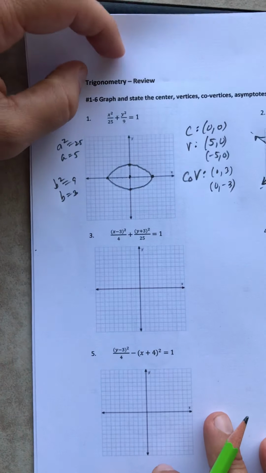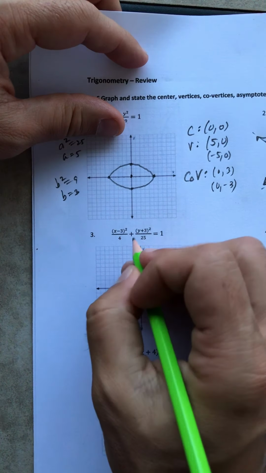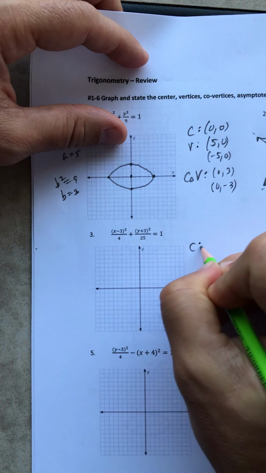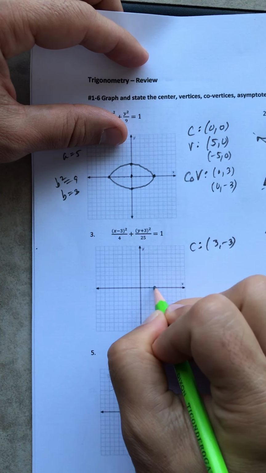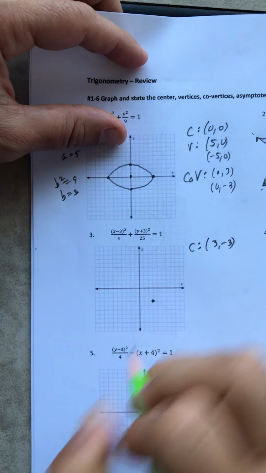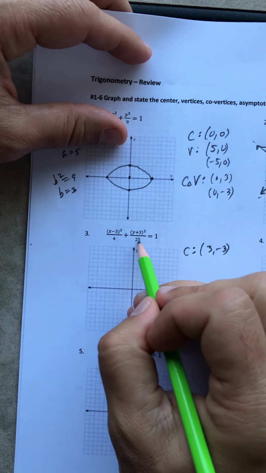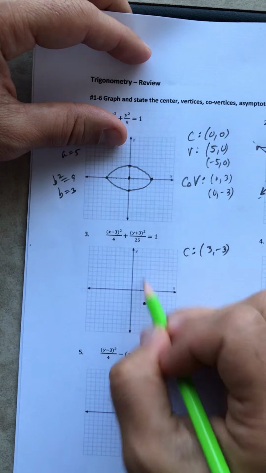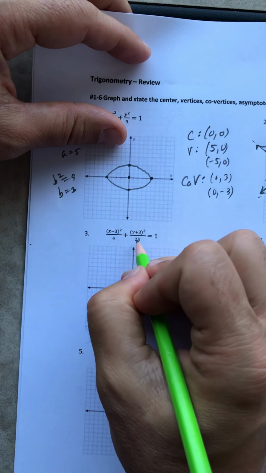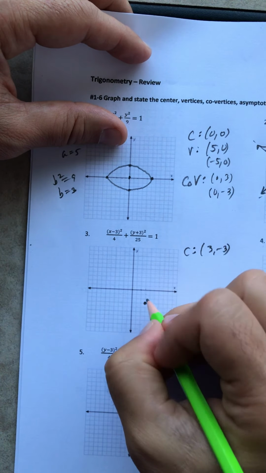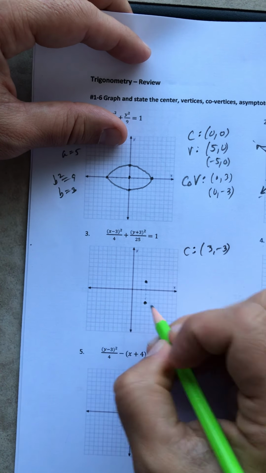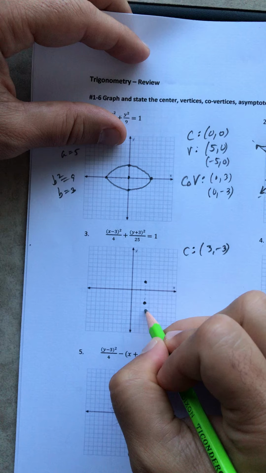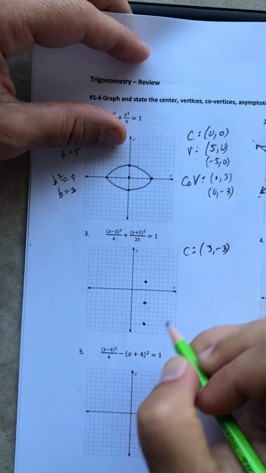Number 3 is an ellipse. The center is 3, -3. 1, 2, 3, 1, 2, 3. This ellipse is vertical because the larger number is under the y. So my vertices are above and below. A squared is 25, so A is 5. So 5 units above, 1, 2, 3, 4, 5. 5 units below, 1, 2, 3, 4, 5.